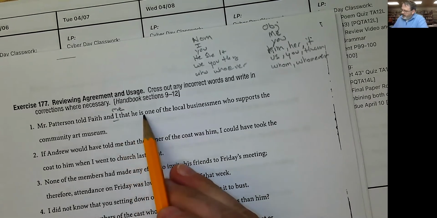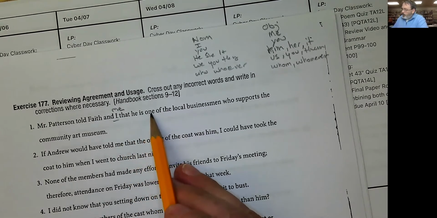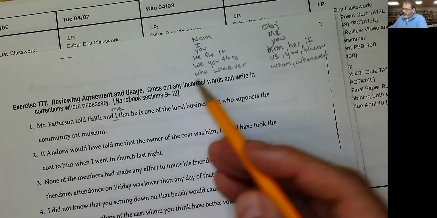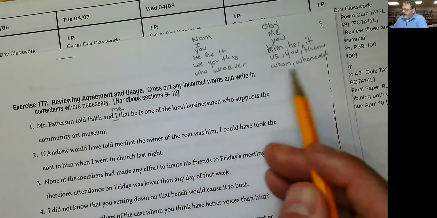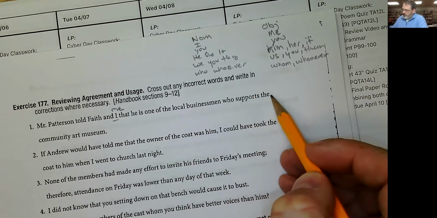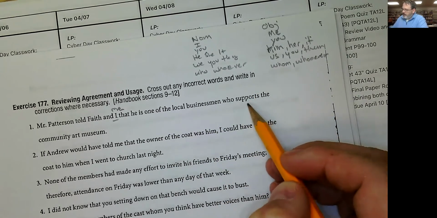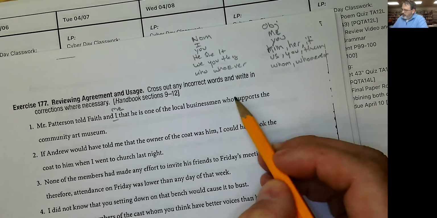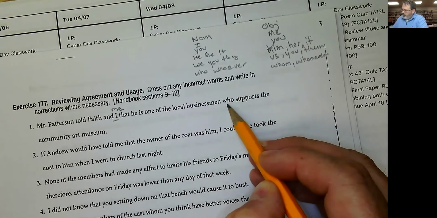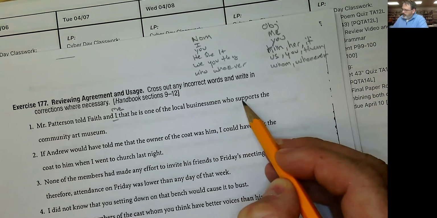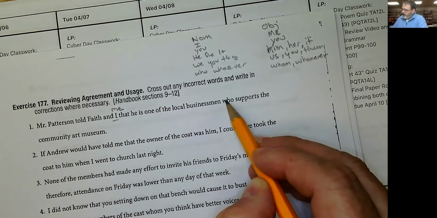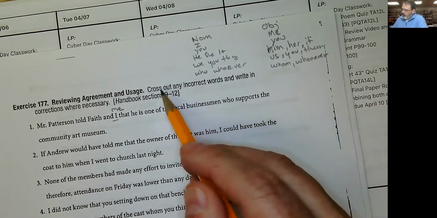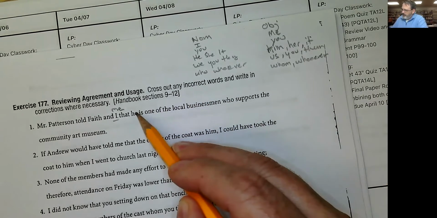And then let's look at the end. That he, subject, is verb. One, predicate nominative, that's okay. Of the local businessmen, that's a prepositional phrase. Who supports the community art museum. But who is related, is that referring to businessmen or he?